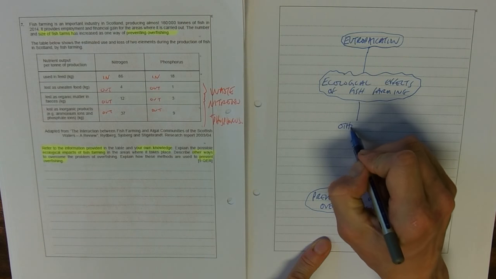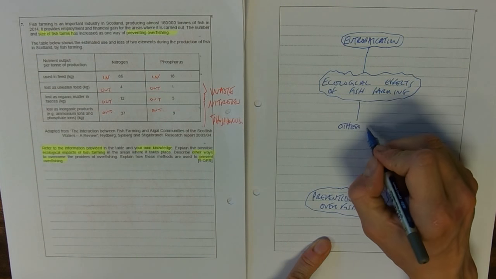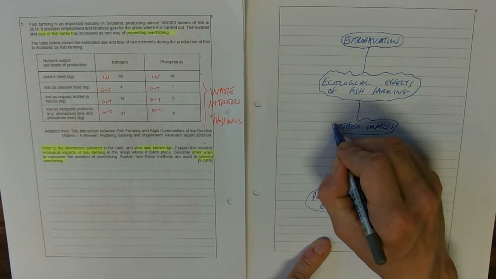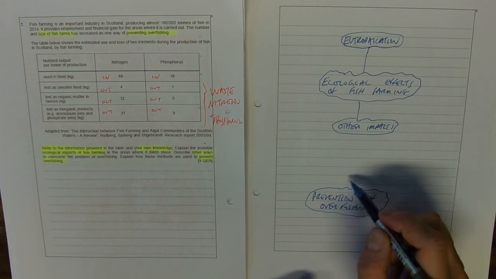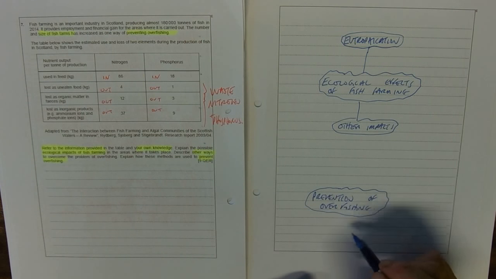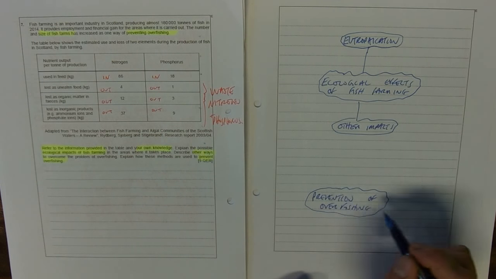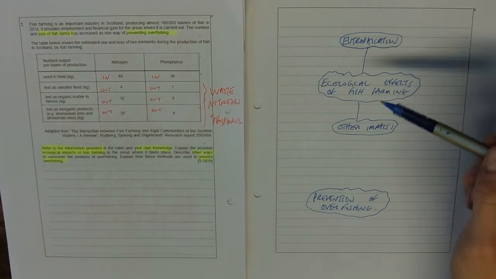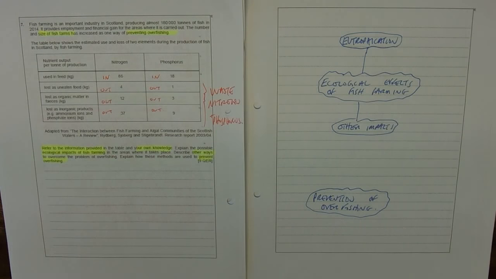So other impacts. And then I know a bunch of things, like fishing quotas and mesh sizes and things like that, preventing overfishing. So those are my three areas actually: eutrophication, other impacts, and prevention of overfishing.